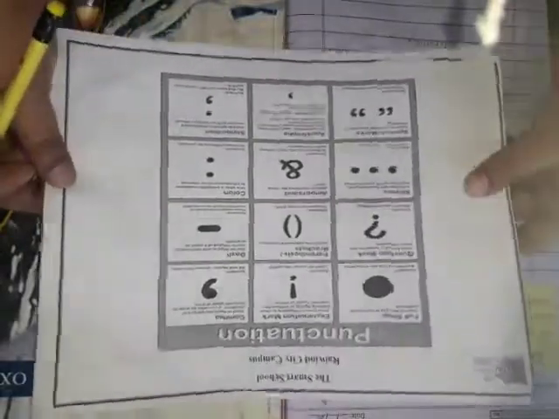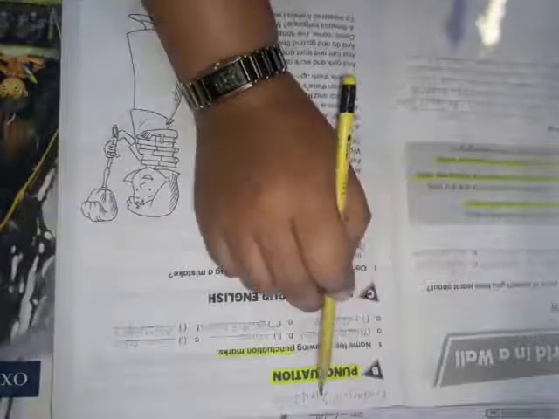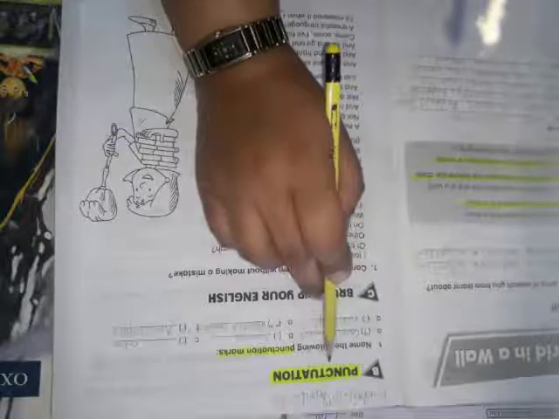So now I request you to open up your workbook. Yes, workbook page number 3. This is the punctuation. This is our topic to be discussed today. So write down the day, Friday 10th April on the top left corner of the page. Alright, now I would like you to highlight this one title.